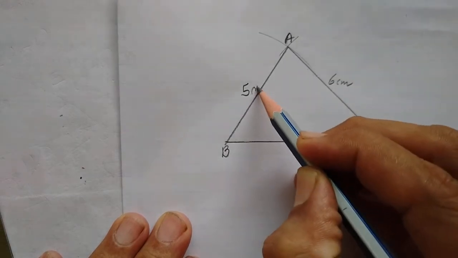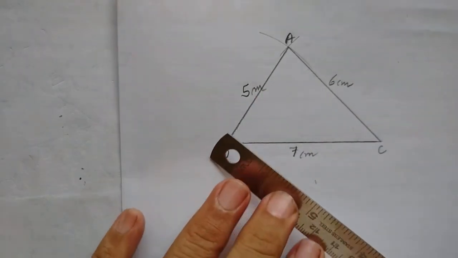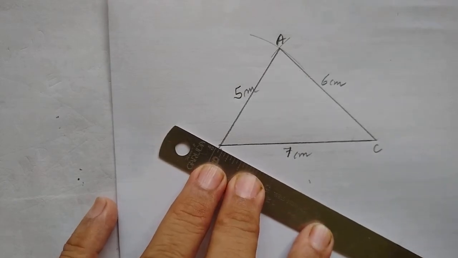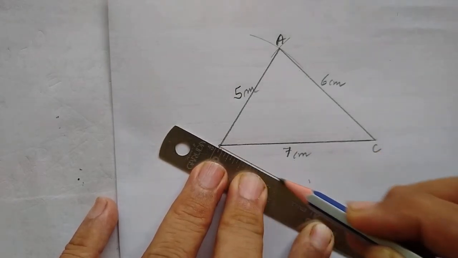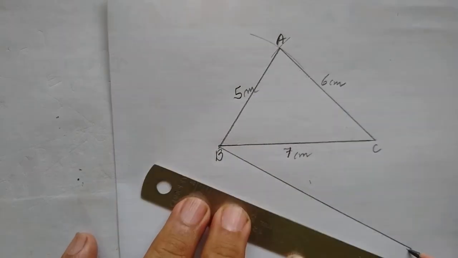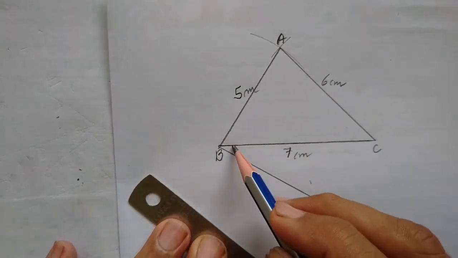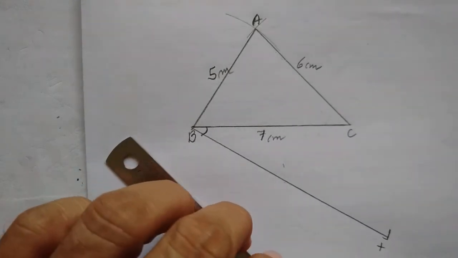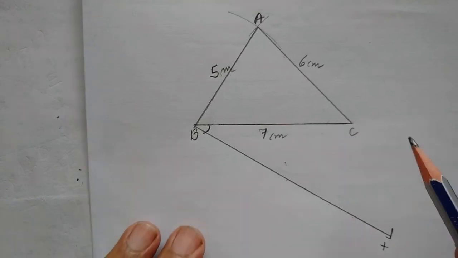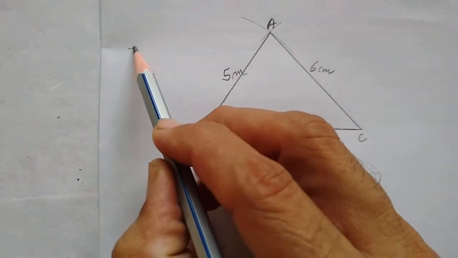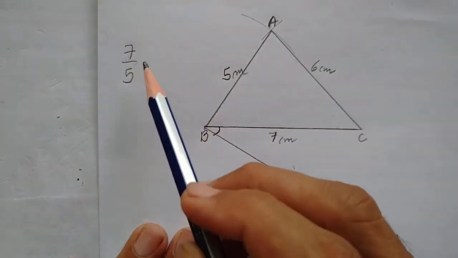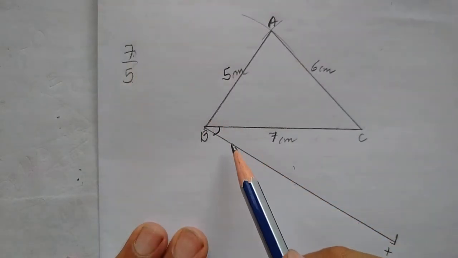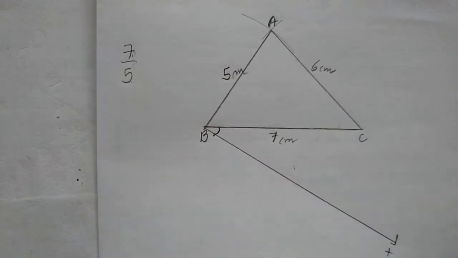Now children, we know that we drew one ray from B such that angle CBX, we call it X here, is an acute angle. So while writing steps, simply you have to mention that. Now here the ratio is given 7/5. In this 7/5, 7 is the bigger number, so that many points we have to find.